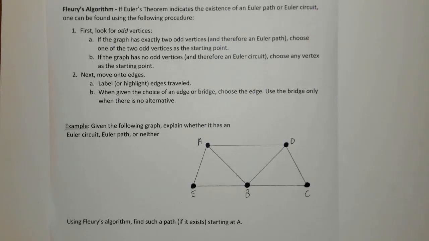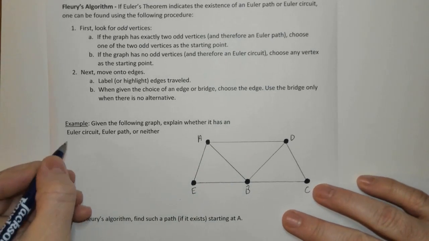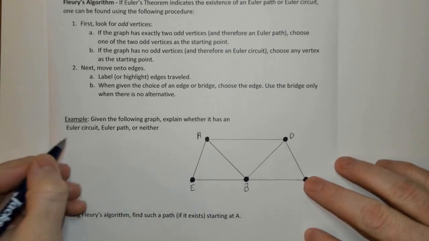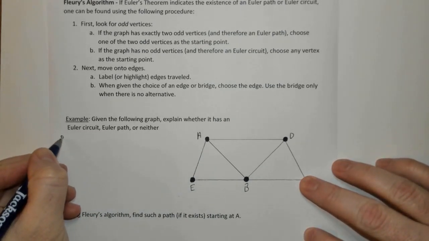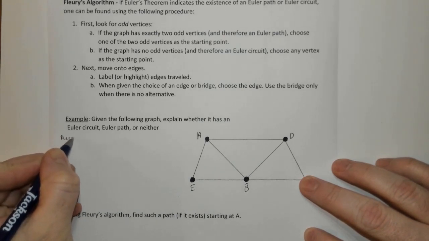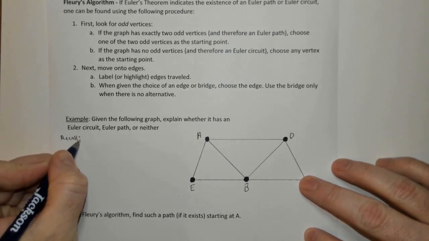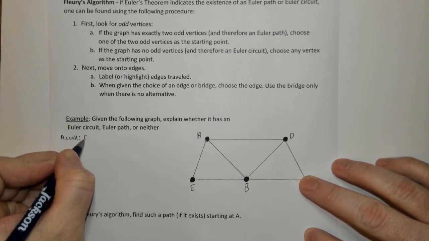All right, so given the following graph, explain whether it has an Euler path or an Euler circuit or neither. So first of all, let's remember what Euler's theorem is in a nutshell. Okay, so it's on the other page. I don't want to really keep flipping back and forth.